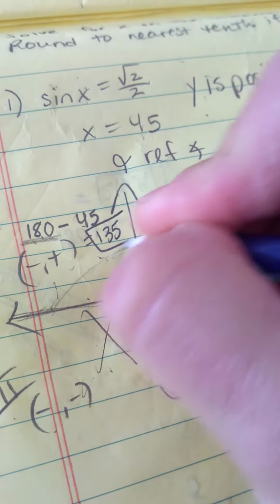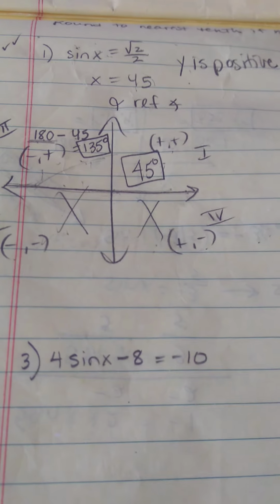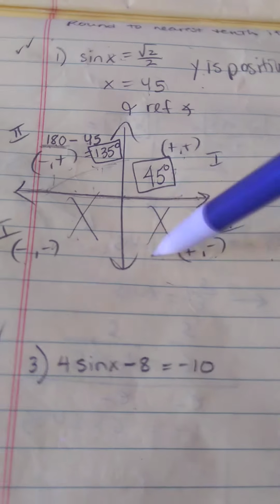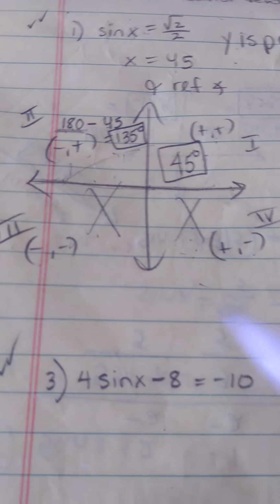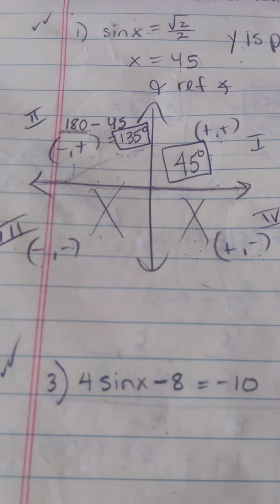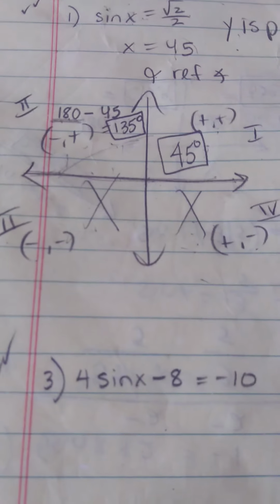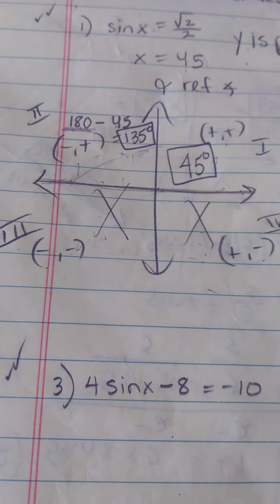Guys, we did it. We just solved this. The sine of x equaling radical 2 over 2 would be 135 degrees and 45 degrees. That's the big picture, everybody. All those annoying things that you had been working on, this is it. Of course, they're going to get more complex, but there's your basic kind. I know your head's probably spinning, so let's keep doing some more practice problems.